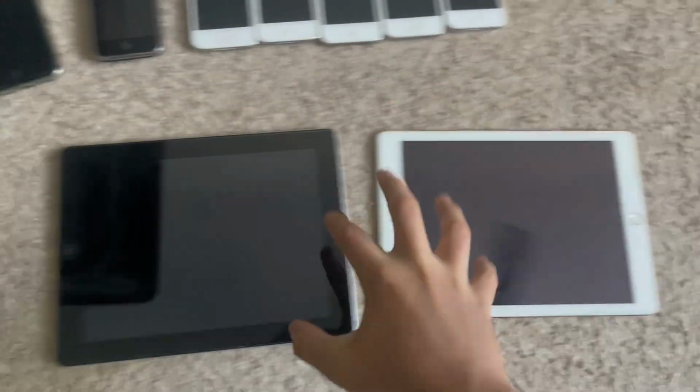And this is an iPhone 6S that I don't know what it runs, but it is in pretty good condition. I think it just has a dead battery. So anyway, these are all of the bricked ones right here. These and that.